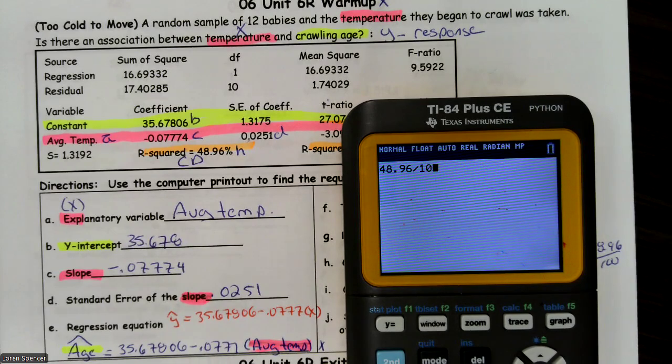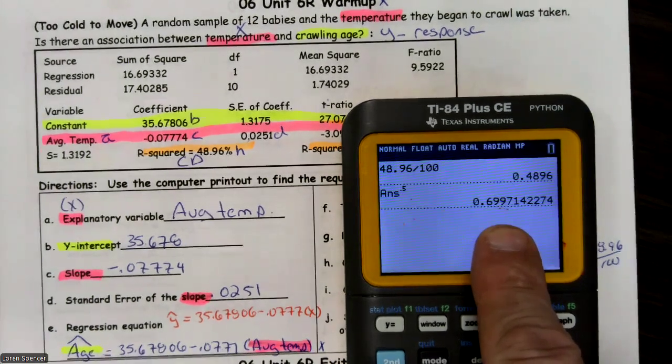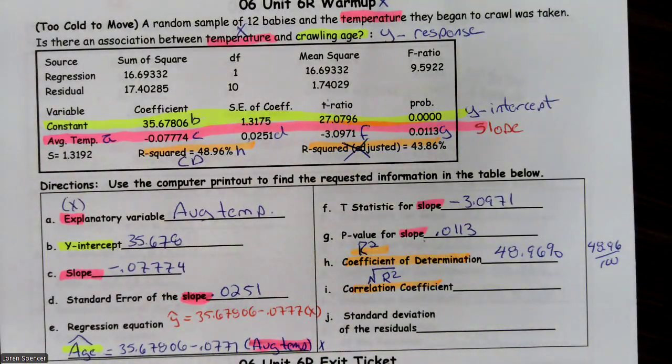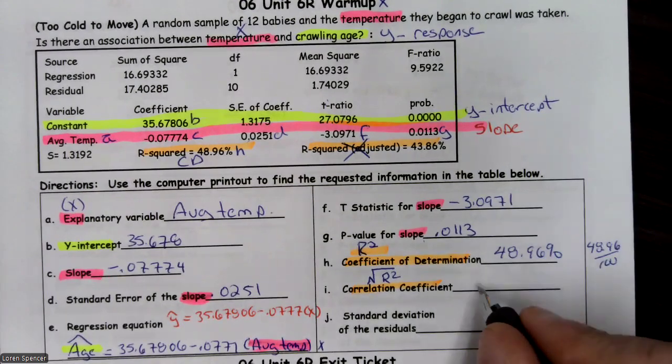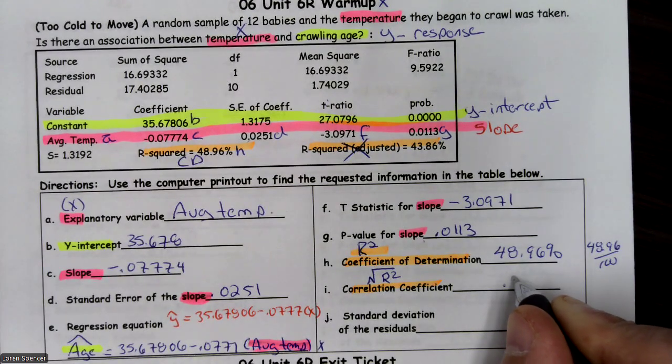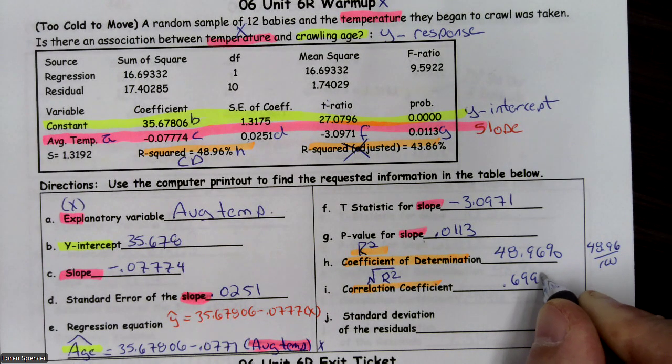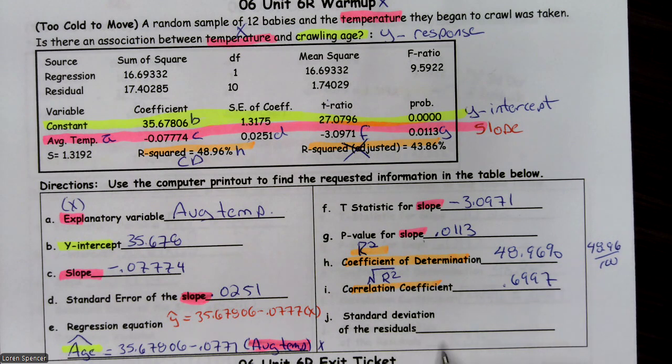And I like to raise it to the half power. And we end up getting 0.6997. So our correlation coefficient is 0.6997.